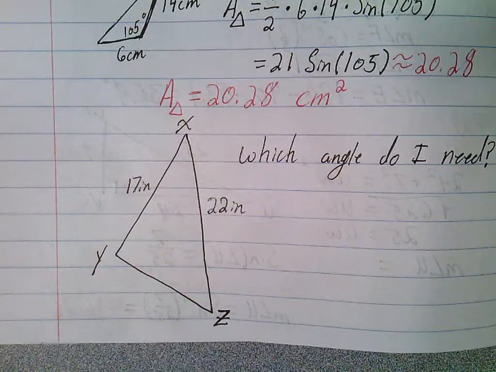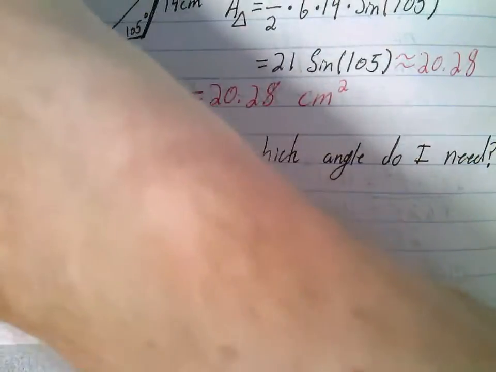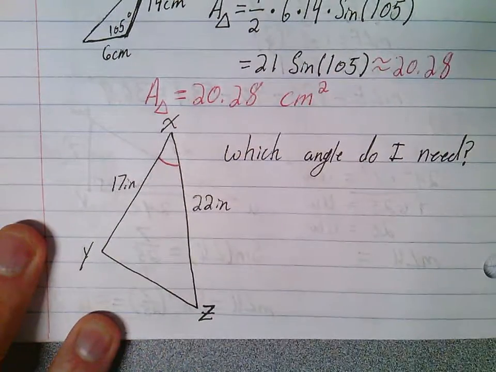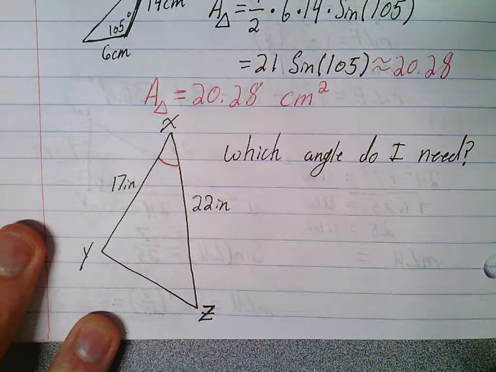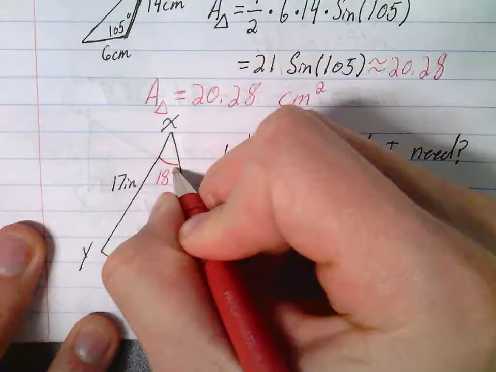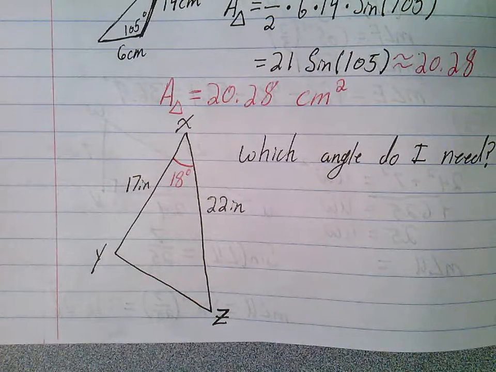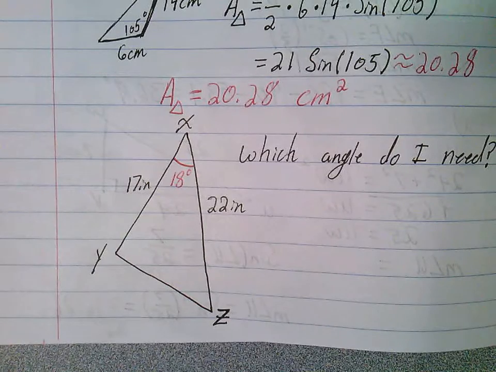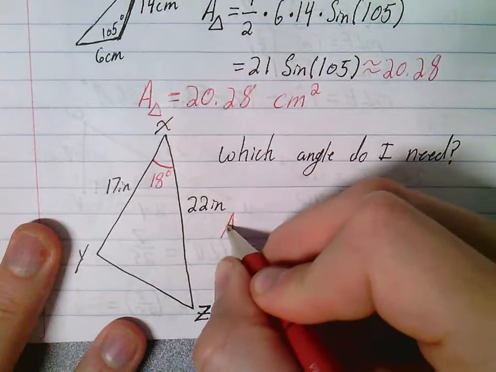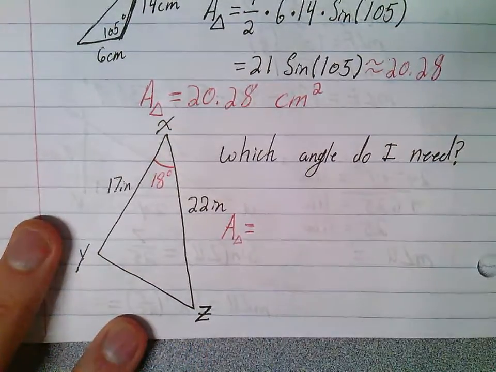Good. It has to be the included angle. So I need this. Okay. So that means if I give you that this is 18 degrees, what is the expression for the area of this triangle? The area of the triangle is equal to what?